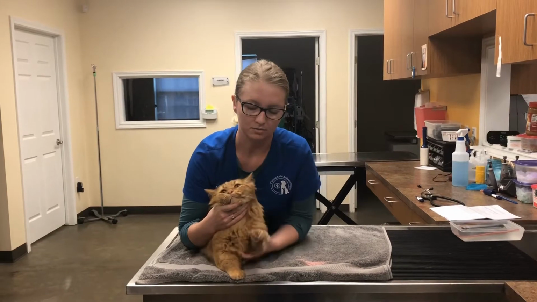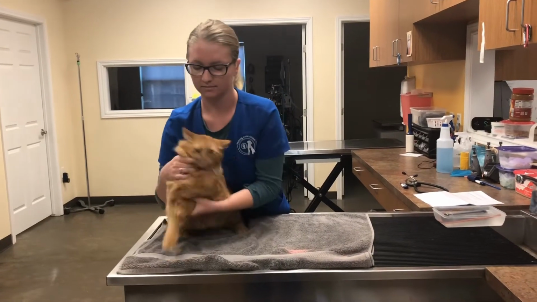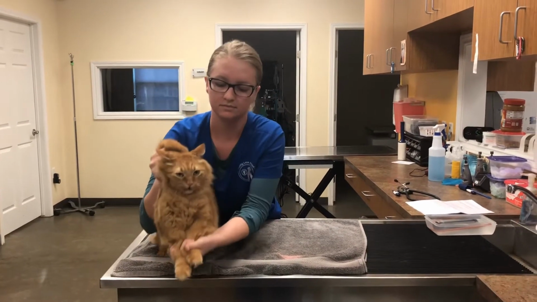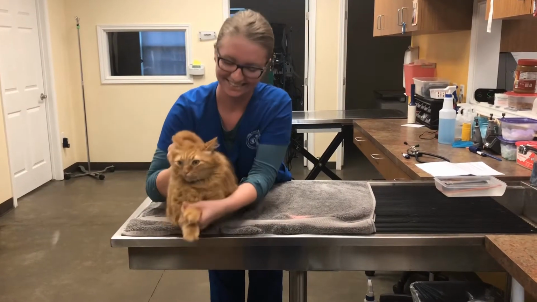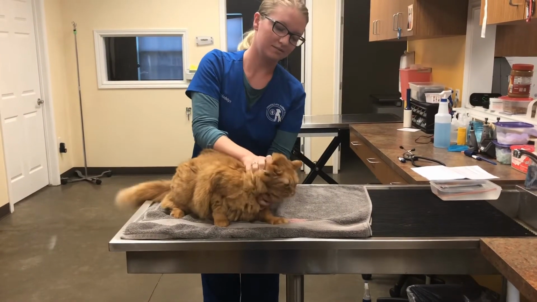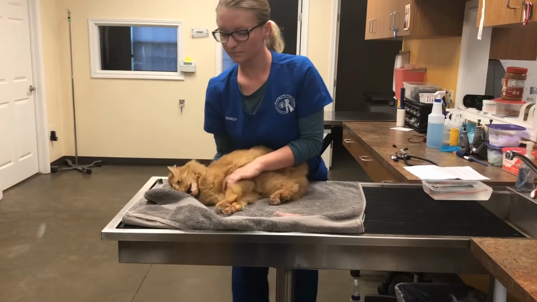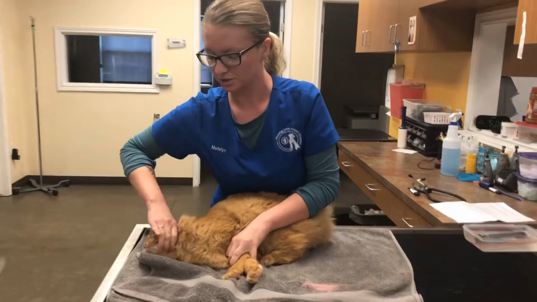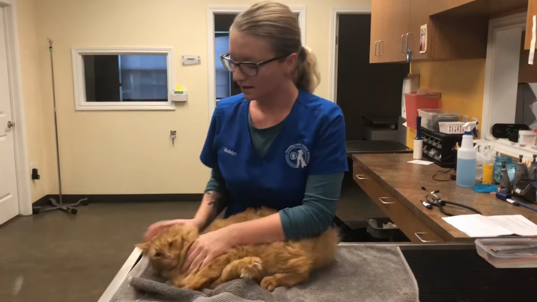You can also put them over the table and extend the limbs down to get better access to the jugular vein. You can also do a jugular blood draw on their side laterally. So I would hold these limbs out of the way and then push his head up, which would give you access to the jugular vein that way.